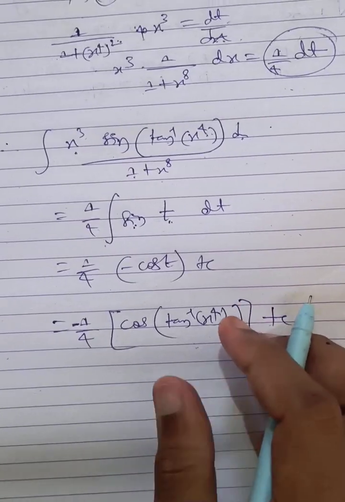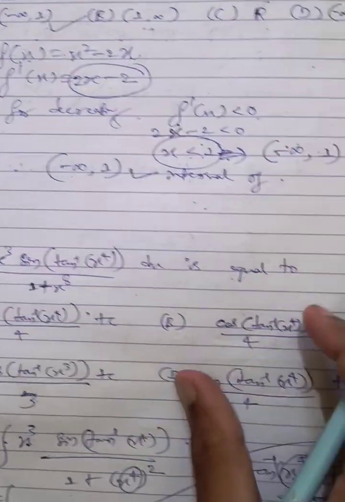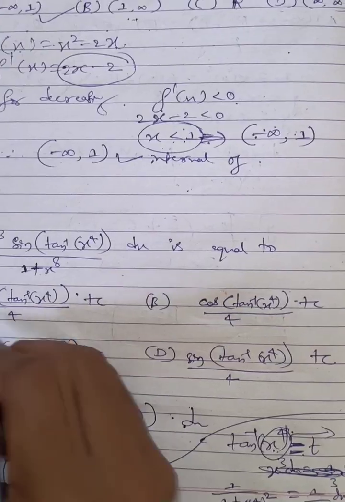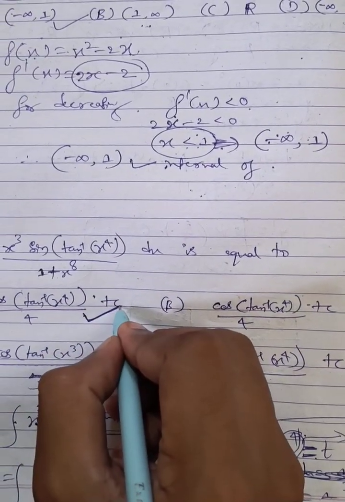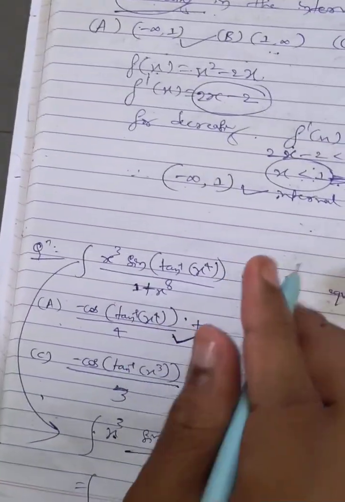Which option is that? I have it here, the option is this one. This is the correct answer. Is it clear, student? Option E is the correct one. Is it clear, student? Okay.